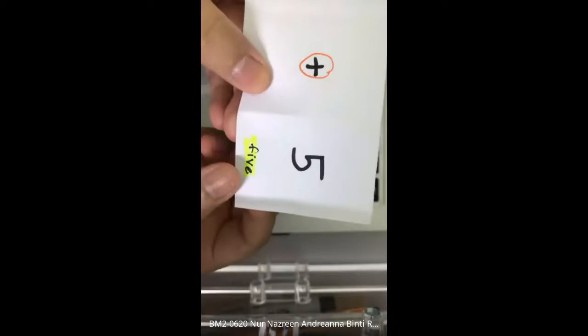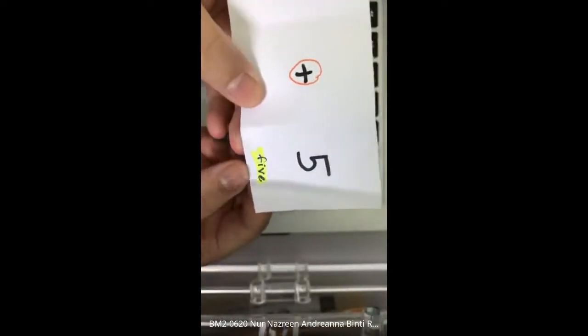My camera is a bit small, but as you can see here, if we read all this, it will appear as the number 9,785. So that's all from me. I will pass it to Daniel Irfan.